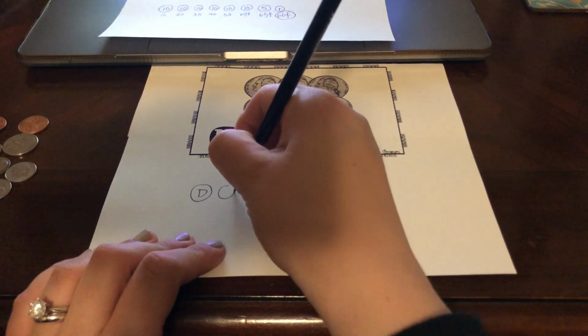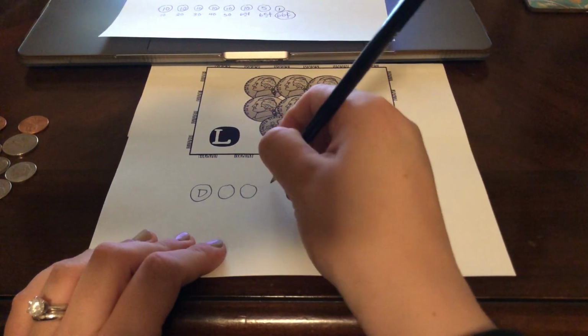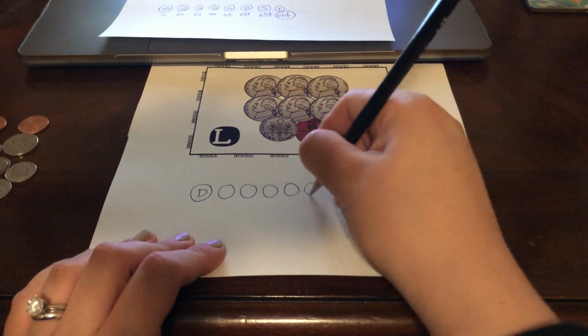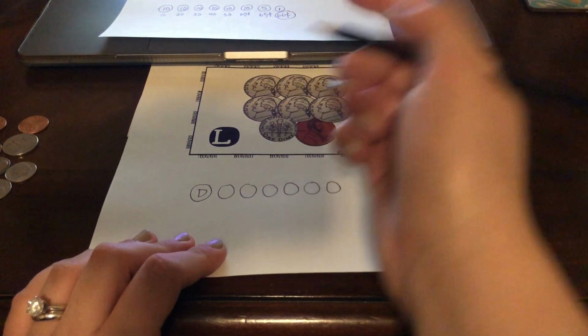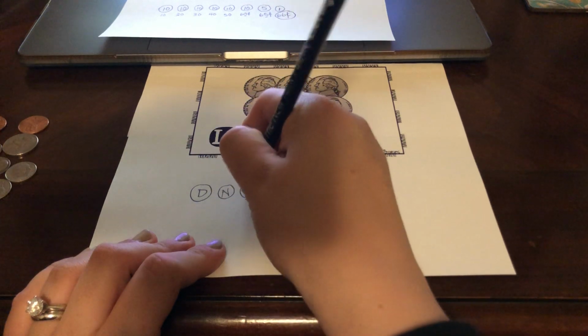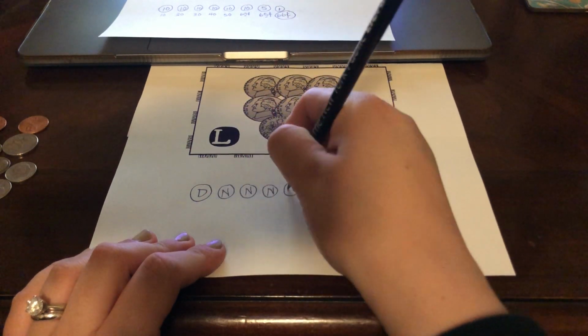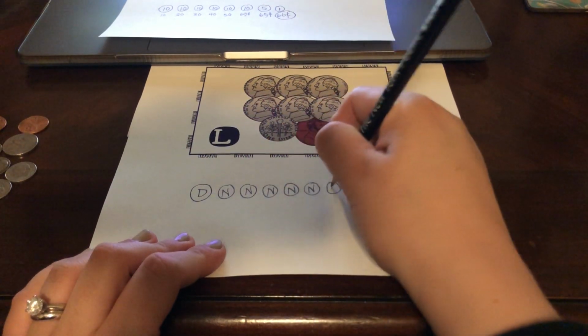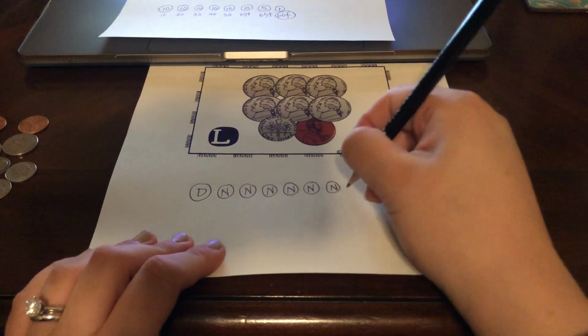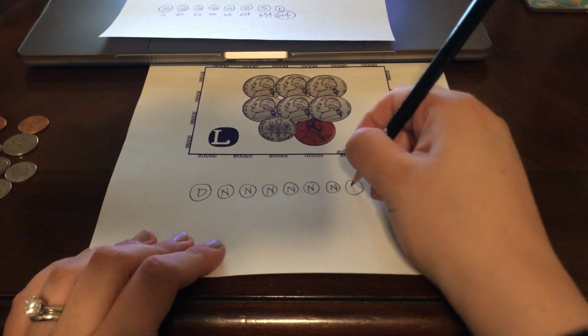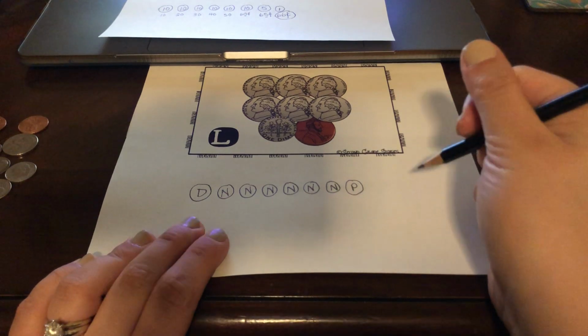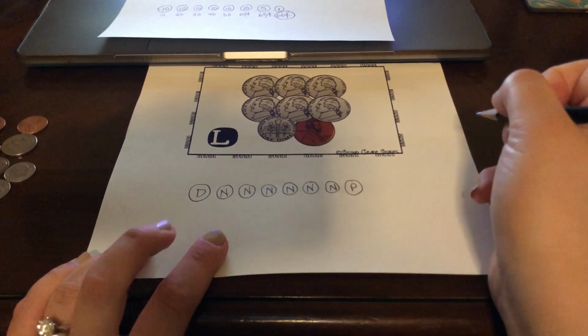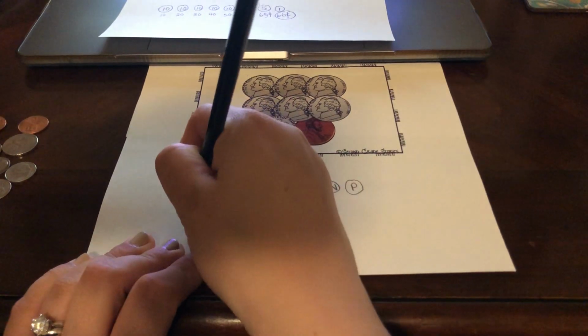I'm going to draw 6 circles, 1, 2, 3, 4, 5, 6. Those are going to be my 6 nickels. Inside of those, I'm going to put N to represent nickel. And then I'm going to draw 1 penny, that's my smallest value, and put a P inside to remember that's my penny. So I'm going to go ahead and count underneath.